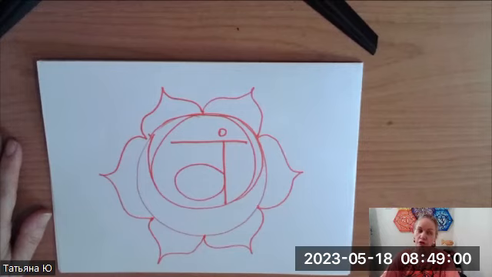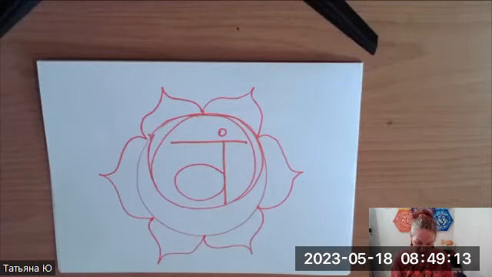The astral object is the moon, okay? Moon. Last time, what was it, let me see. The planet for the first chakra is Saturn and Earth.